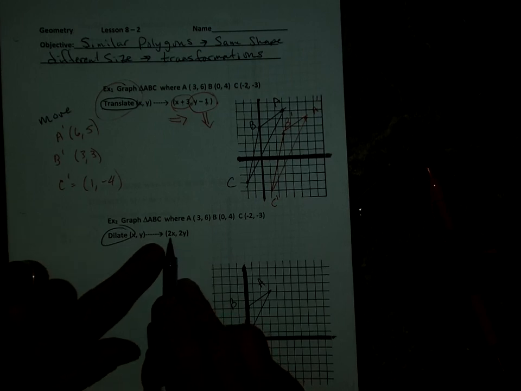These are pretty easy. And I think if you look at the directions, this one's pretty easy as well, okay? So this one's going to be a dilation. And I see the 2, which means my scale factor is going to be 2. So K is going to be 2. This is exactly what we did yesterday. So let's go ahead and take a look at multiplying all of these values by 2, because I'm going to dilate it. So A prime is going to be a 6, 12.